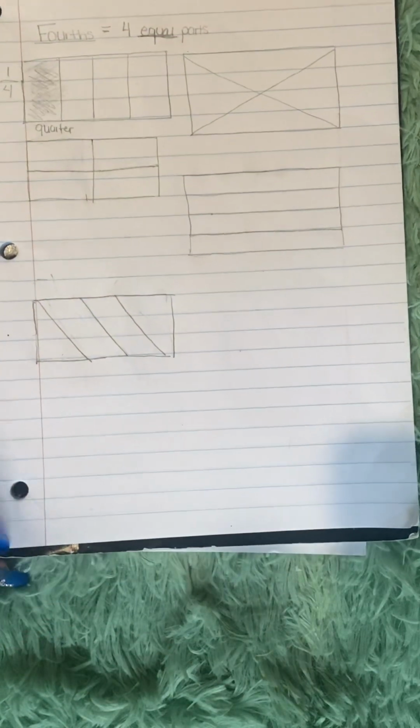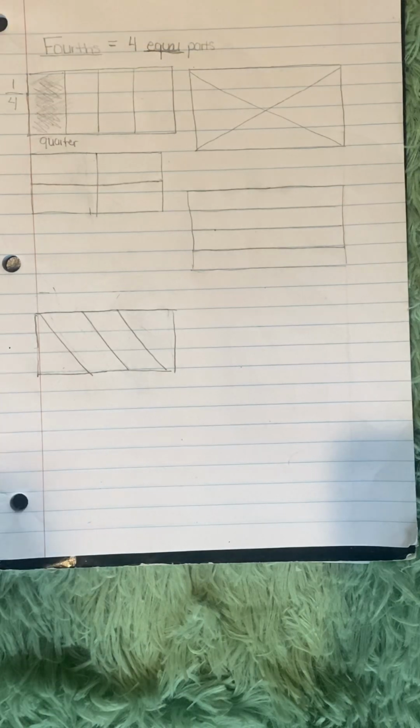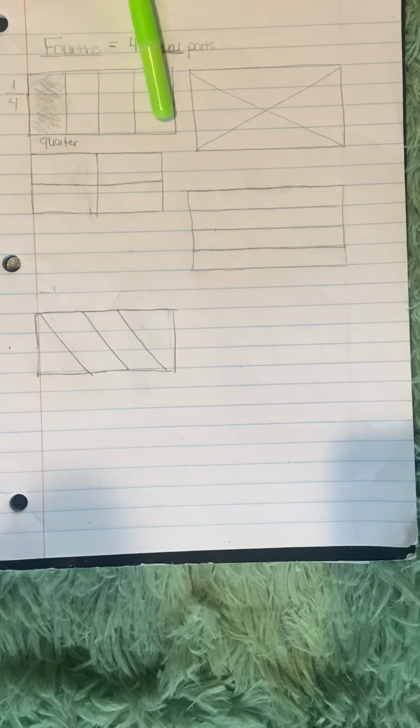So our next one is fourths. So fourths means four equal parts. So we're working with rectangles that should be divided into four equal parts. That's how you represent a rectangle that's correctly partitioned into fourths. So here we have 1, 2, 3, 4. We have four parts, and each part is equal. So this is a correct example of a rectangle partitioned into fourths.